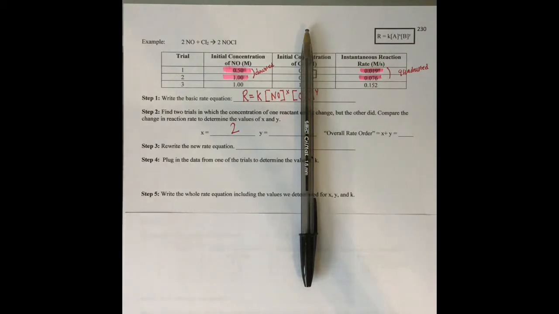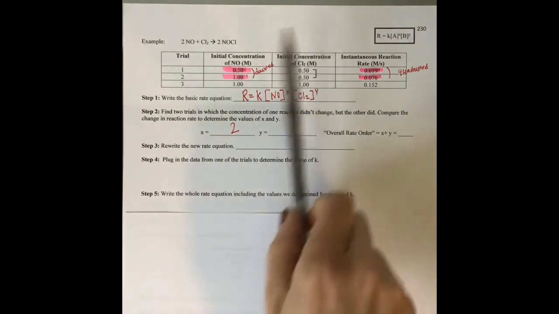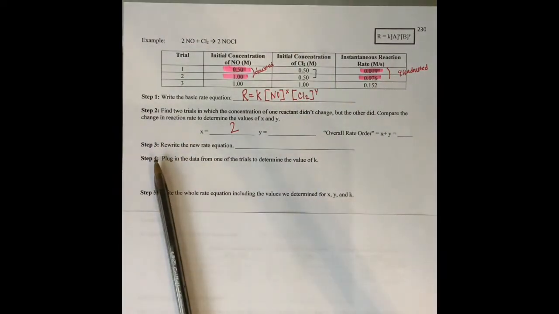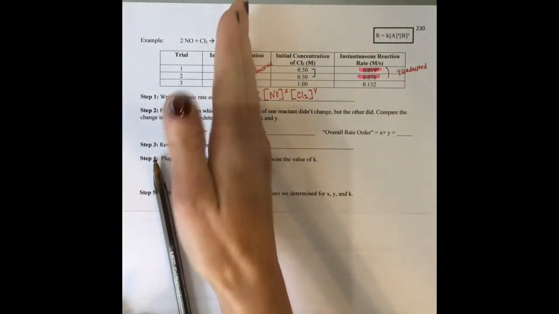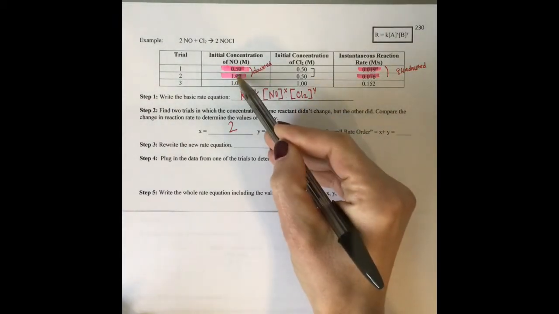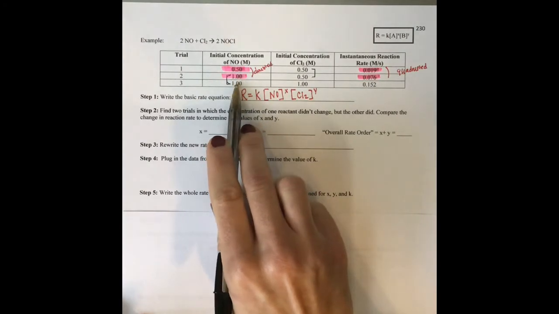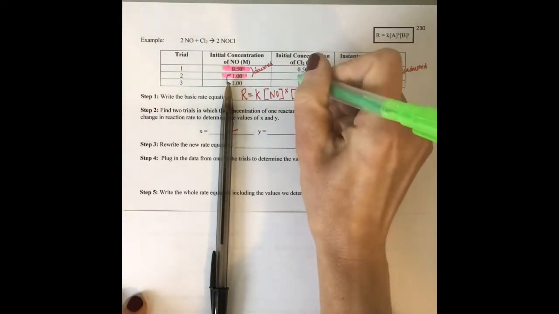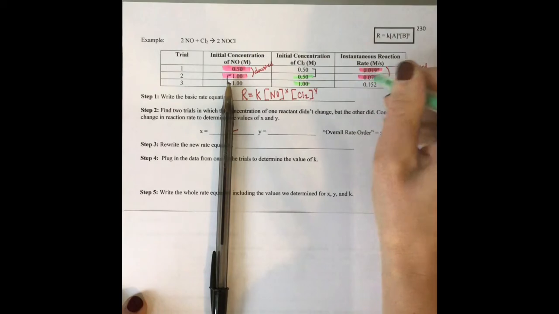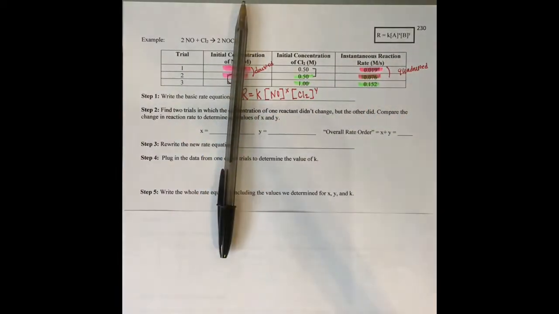Okay. Now we need to figure out Y. So we're going to do that in the same way by finding 2 trials in which this reactant stays constant. Look at trials 2 and 3. NO remains constant in trials 2 and 3. So with your other color, you're going to highlight trials 2 and 3 this time. We're going to be comparing those while it remains constant.